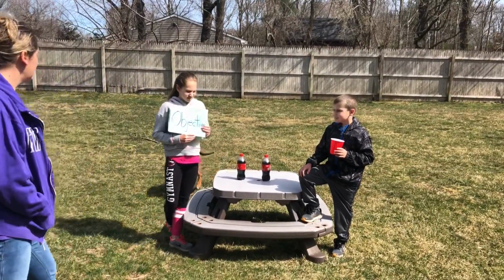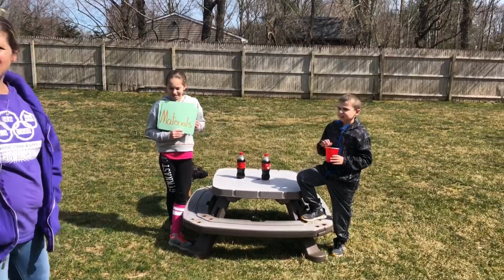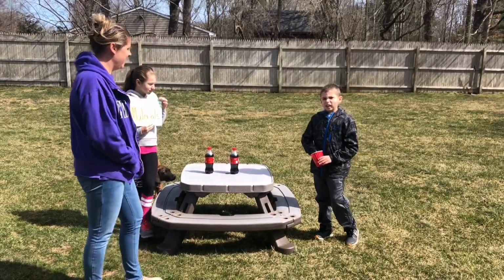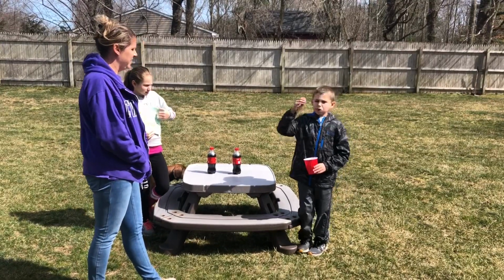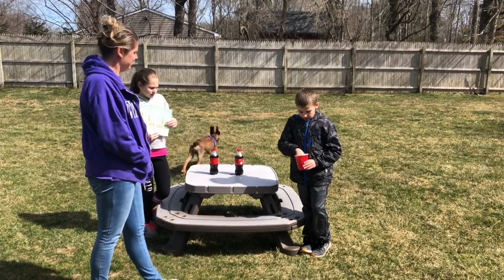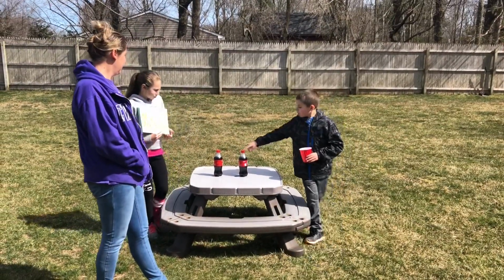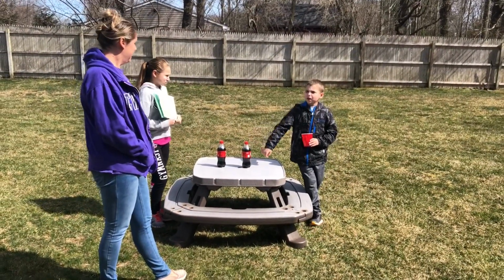The next thing we need is materials. That's the next part of the scientific method. Nick, what materials do we have today? So the materials are the candies: Mentos, we're going to use 4 of them, and M&Ms, we're also going to use 4 of them. And 2 Coca-Cola containers for the M&Ms and the Mentos.